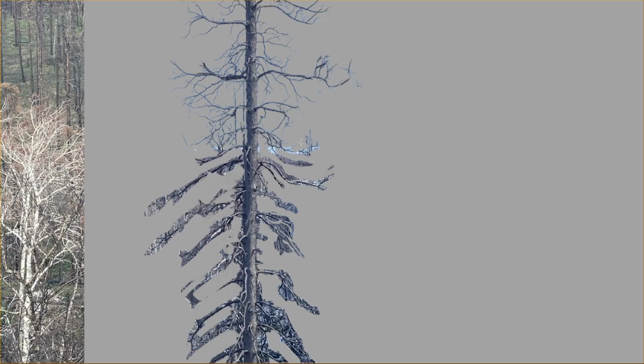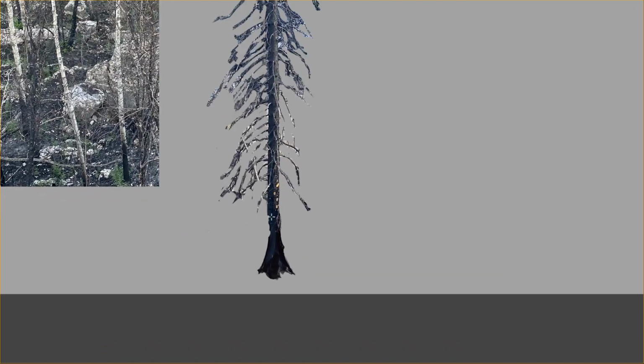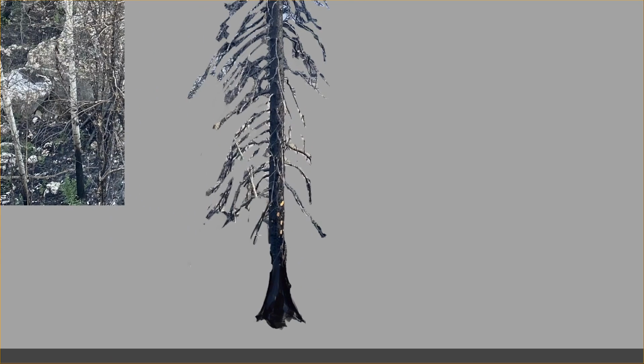Try to go over some of these twigs here. Okay, that's pretty good. Biggest issues are these branches all along the way. Try to clean most of them up.